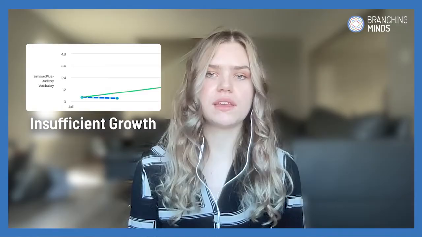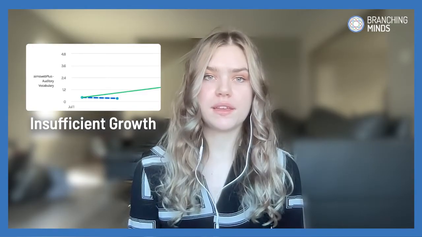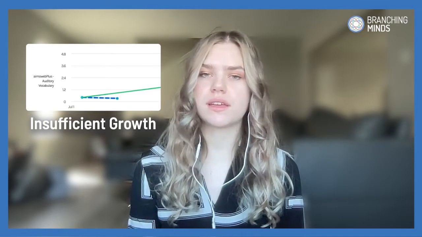The last is insufficient growth. If the trend line is falling below the goal line and the gap is actually widening, that should be a clear indication that the intervention is not working for the student and the plan should be changed. Check on those same issues that might be producing uncertain growth.